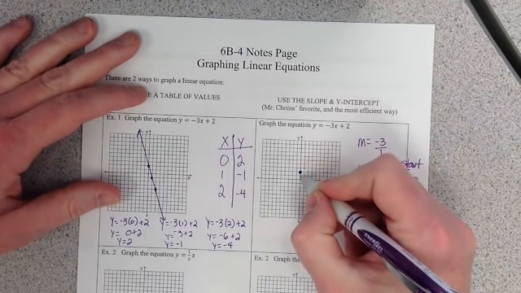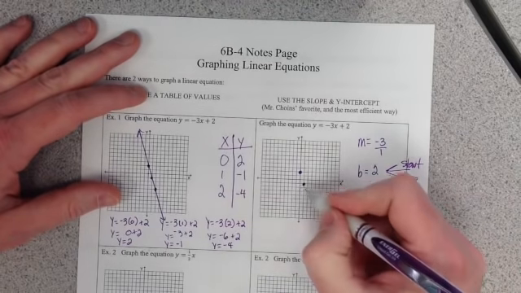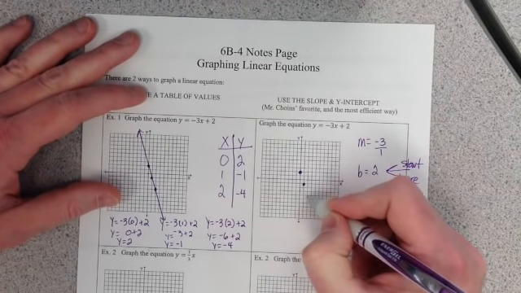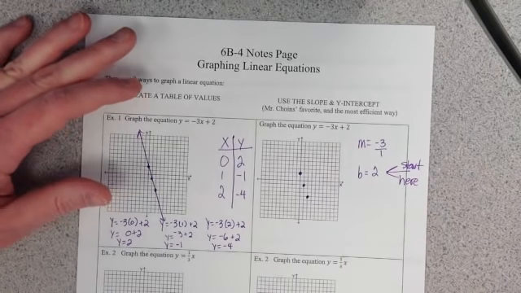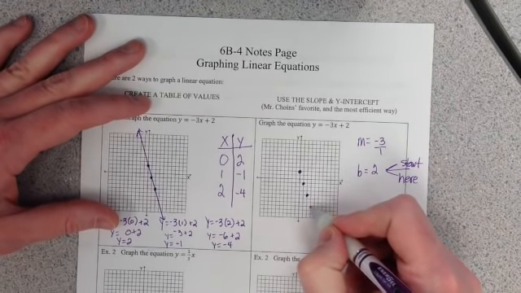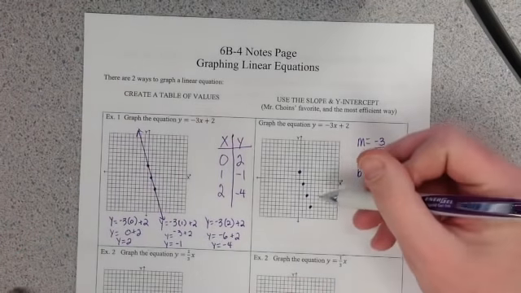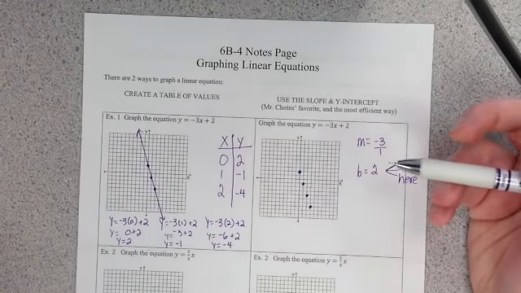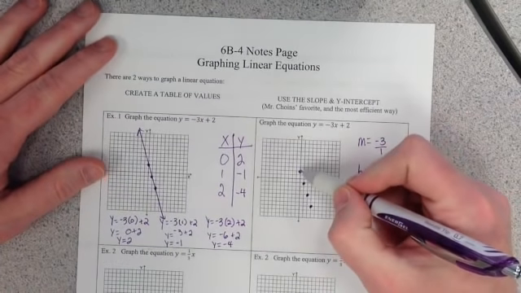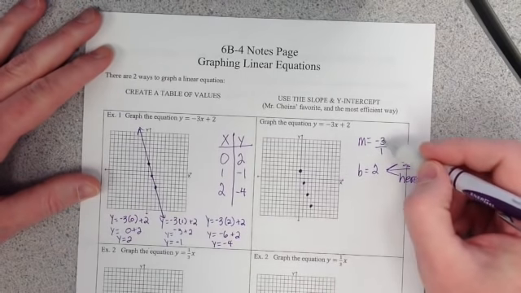So I'm going to go down 3, 1, 2, 3 to the right 1. And there's my point. And then I'm going to go down 3 and to the right 1, and there's my other point. And you might be thinking, well, Mr. Cohens, what if we get to a point where we can't go down anymore? What do I do? Well, then I'm going to go back to my original y-intercept, 2, and I'm going to do the opposite of these.